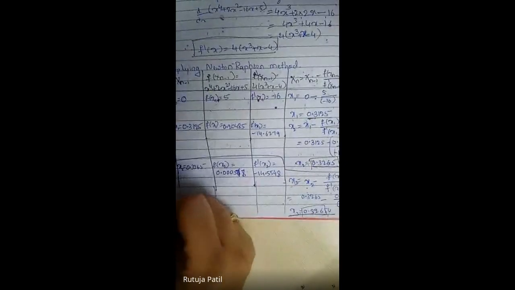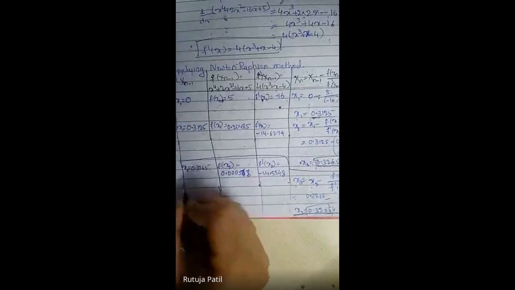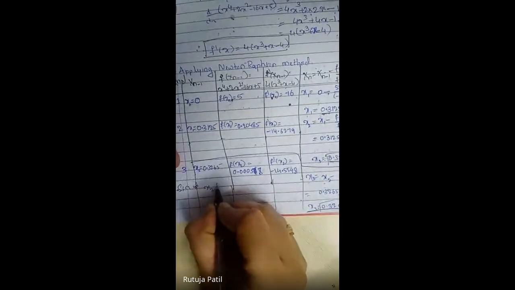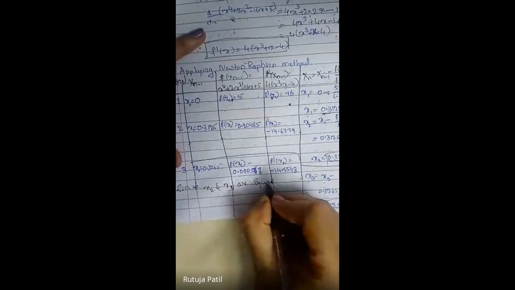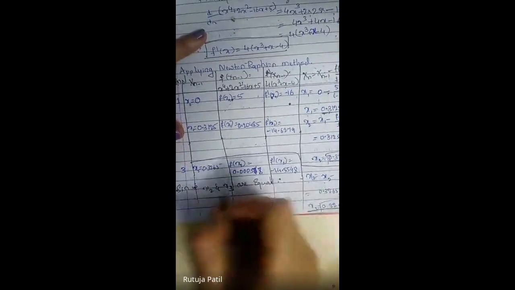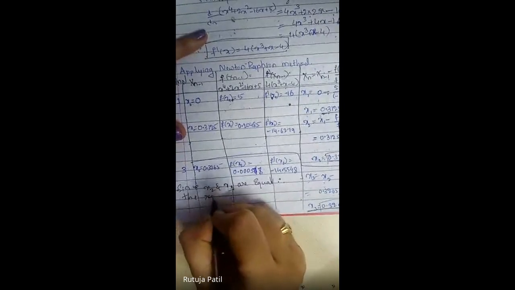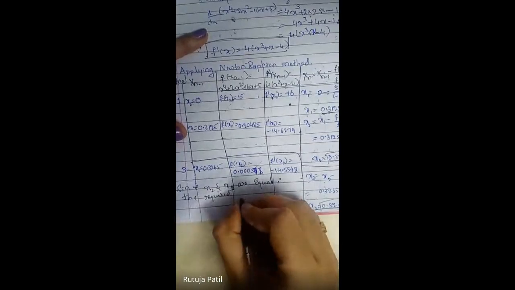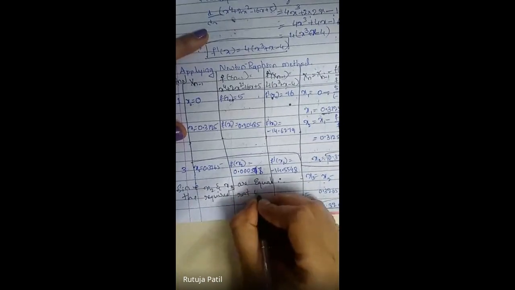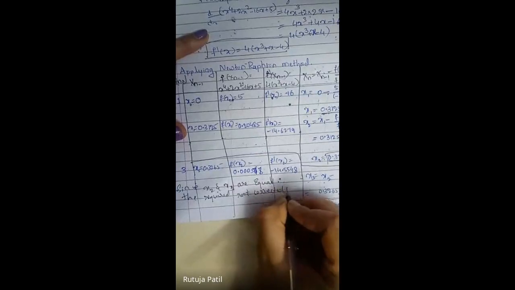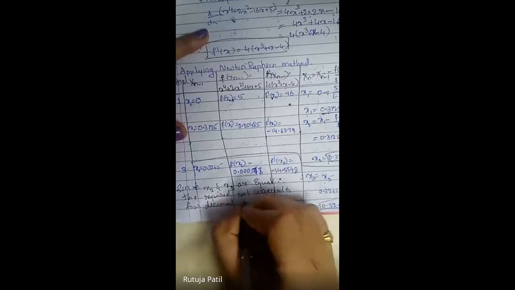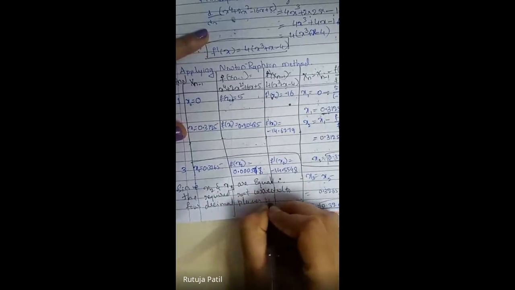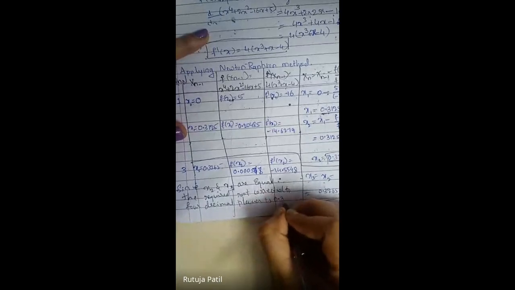So therefore what can I write here? Since x2 and x3 are equal, therefore the required root corrected to 4 decimal places is 0.3265.